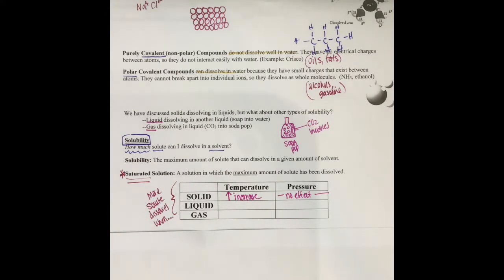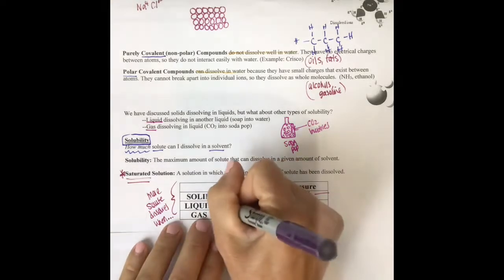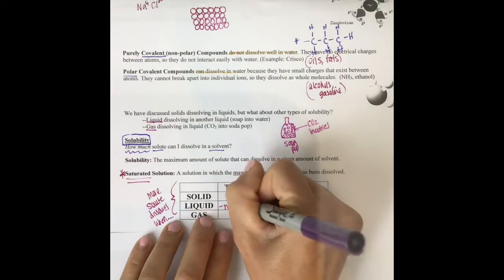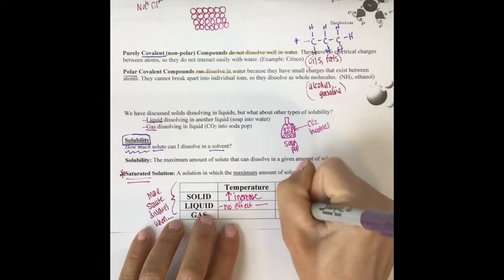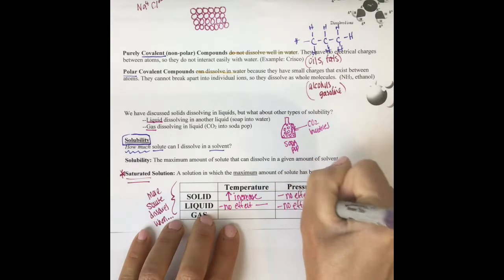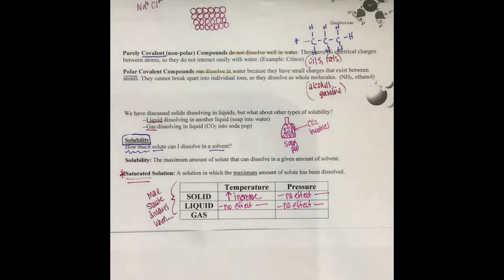Okay, for liquids, there's actually very little effect for temperature and pressure. But for gases, we see a couple different things happening. The first one I want to show you is with pressure.